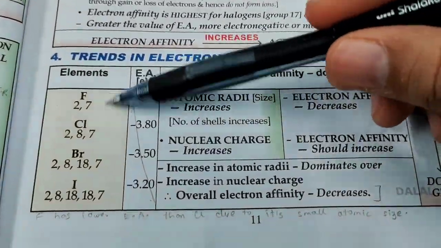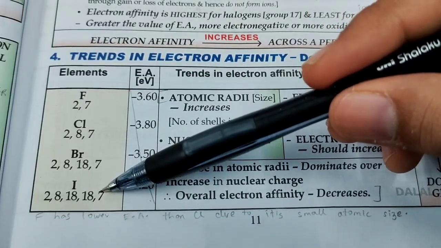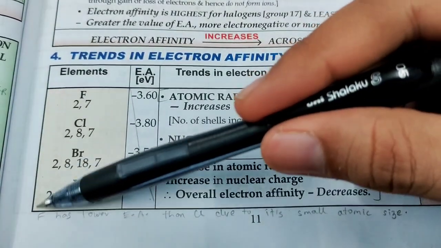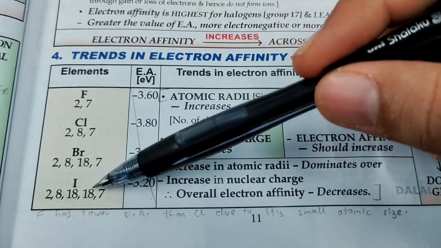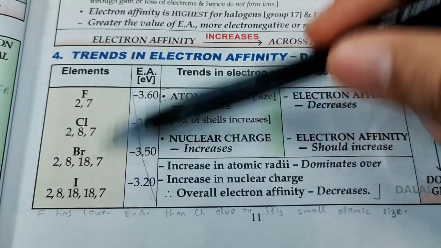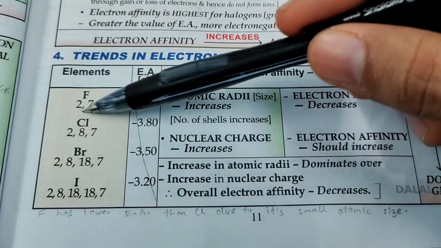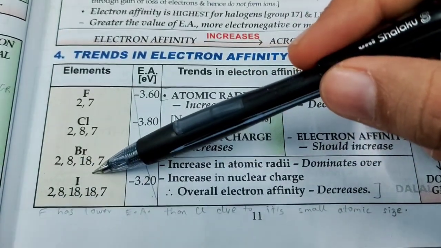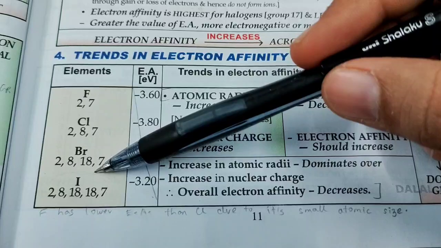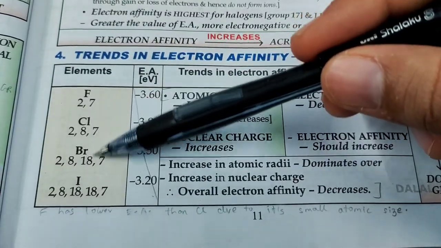Now again down the group, if you talk about atomic size, it increases. So let's talk about halogens. Iodine won't be as happy to receive that electron on that 5th shell as fluorine would be to receive the electron. Small atoms readily gain electrons. Large atoms don't gain electrons so readily. So electron affinity decreases down the group. Less energy is released down the group.